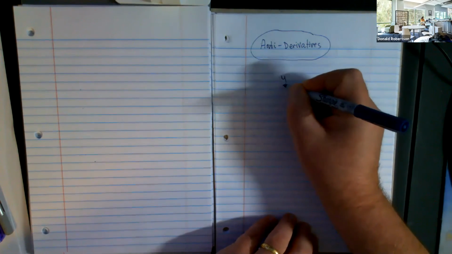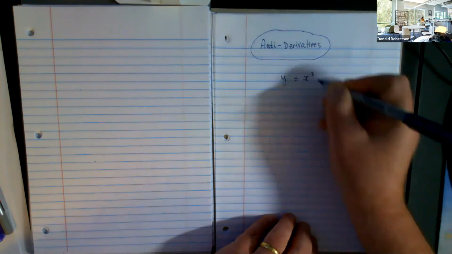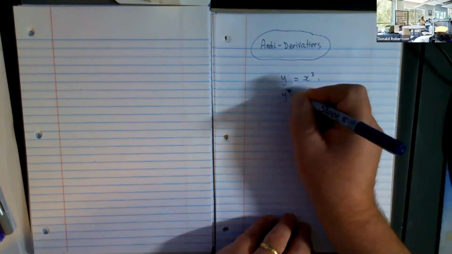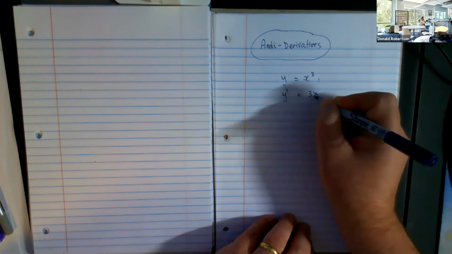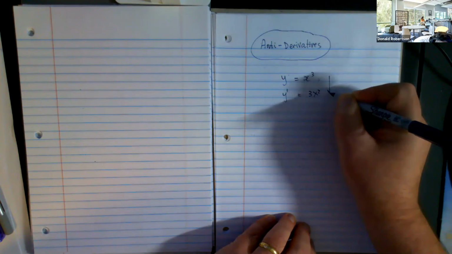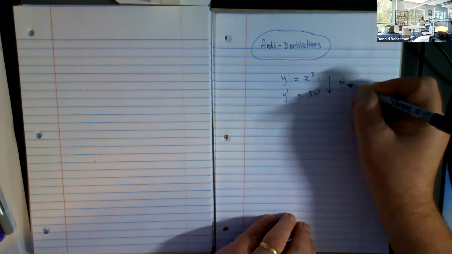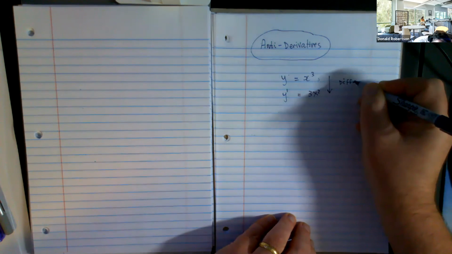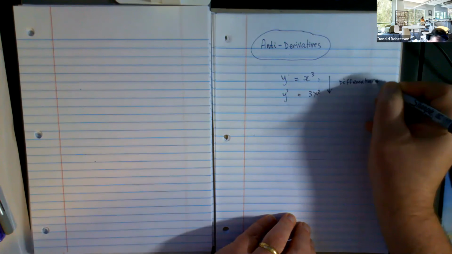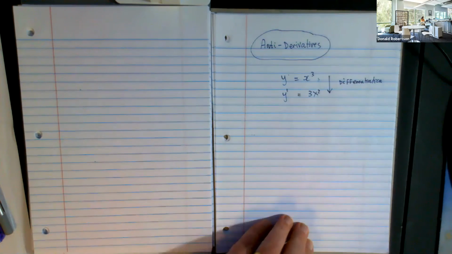Antiderivative is basically working backwards, right? So can you imagine you had a function and it was called x cubed? If you differentiated it, wouldn't the answer be 3x squared? And when you go in that direction, from x cubed to 3x squared, this process is called differentiation. And you've done tons of that.